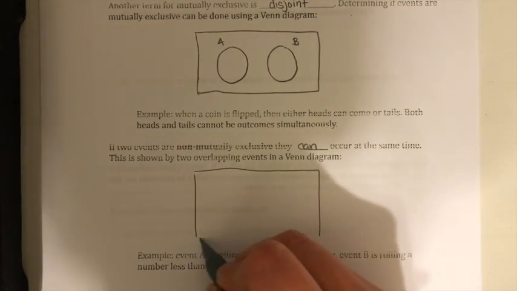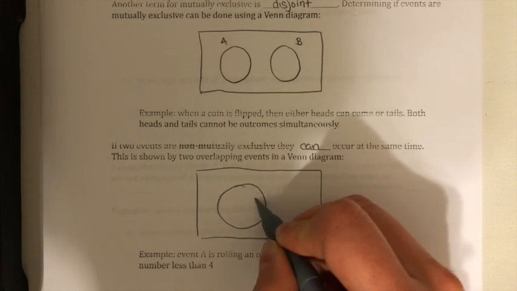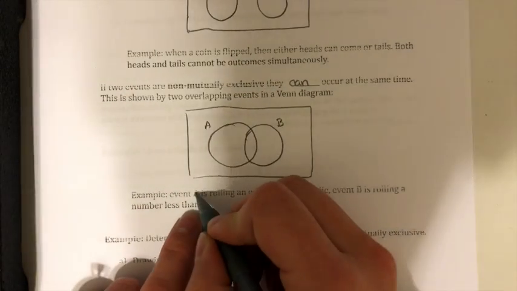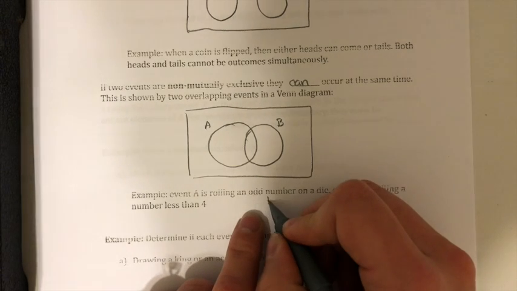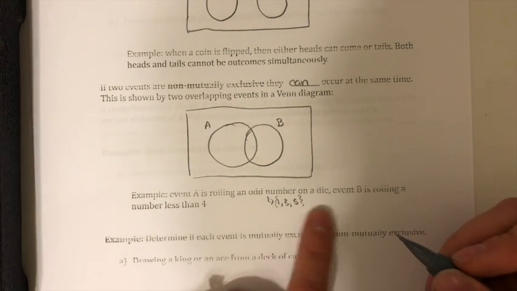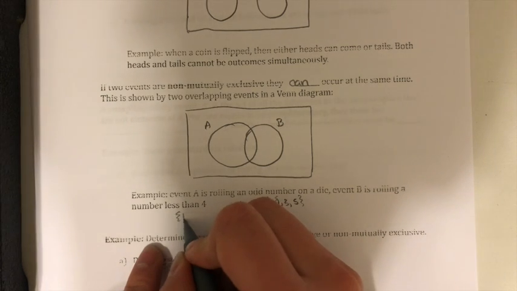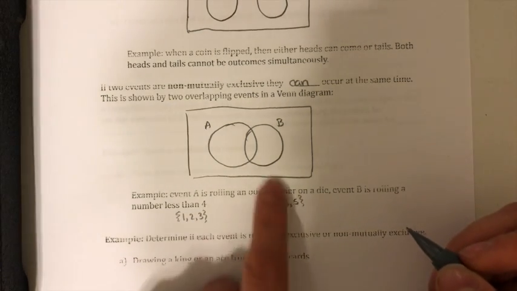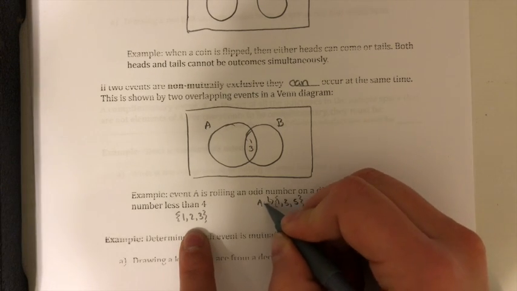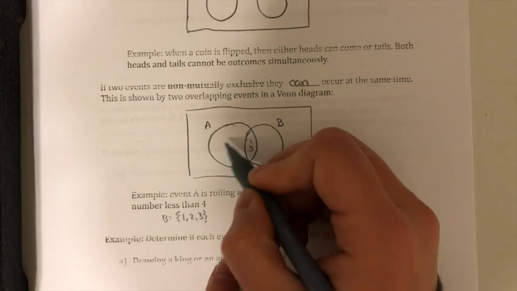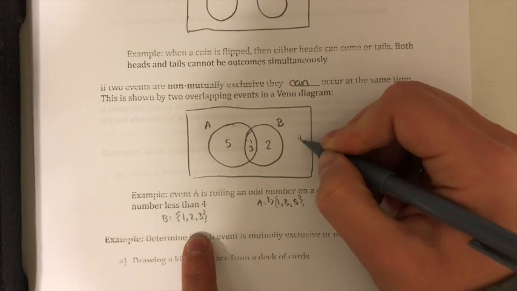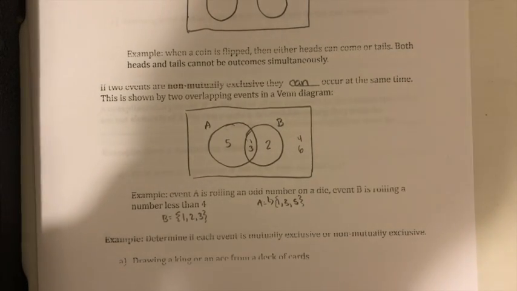Something like this: here's event A, here's event B, and they do have an overlap. Event A is rolling an odd number, so that would be 1, 3, or 5. That's the set of outcomes. And event B is rolling a number less than 4, so that would be 1, 2, or 3. Notice how in this case these overlap at 1 and 3. So let's say this one's A, this one's B. A would be 1, 3, and 5. B would be 1, 2, and 3. And then 4 and 6 would be outside, just in the universe.